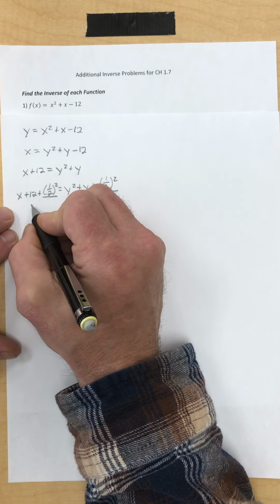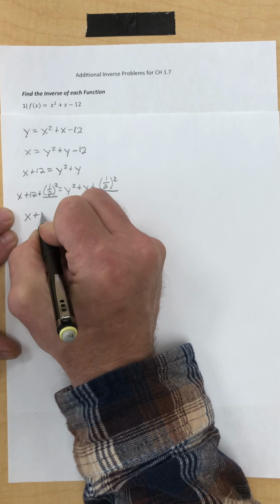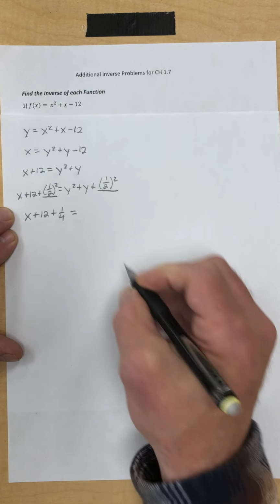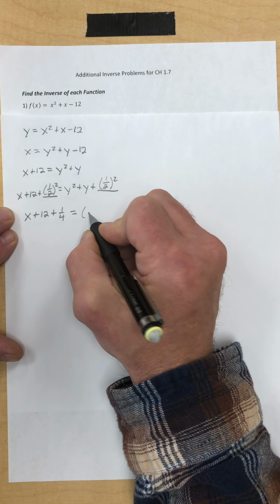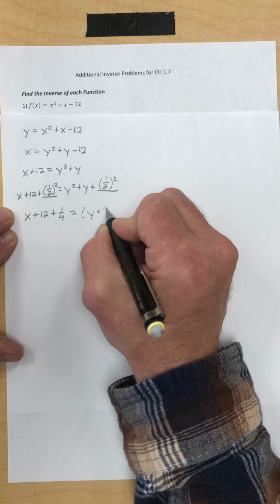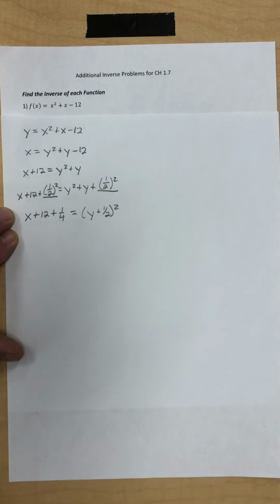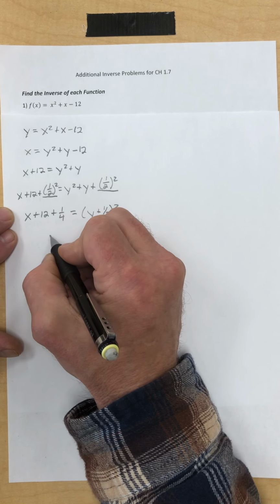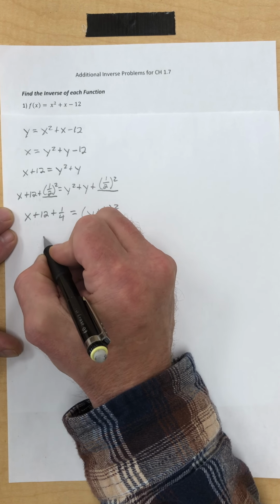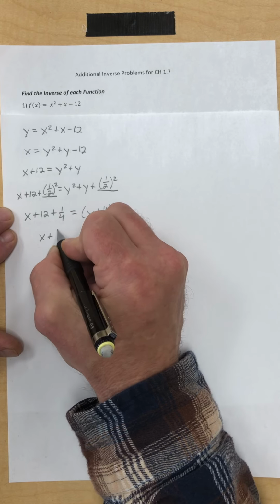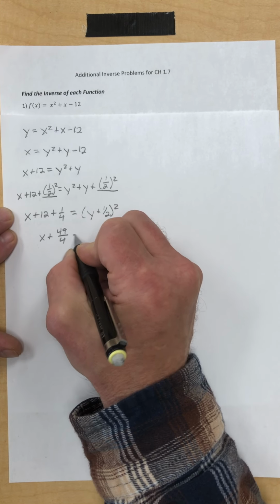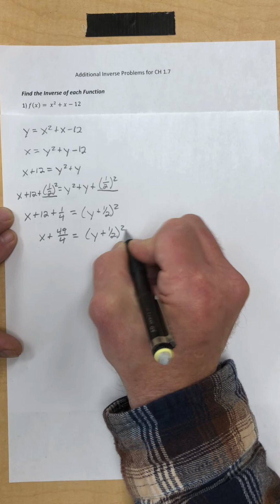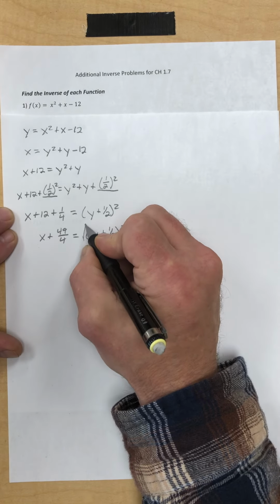So on the left-hand side, I have x plus 12 plus 1/4 equals, well, this is a perfect square trinomial, factors into y plus 1/2 squared. When I add the 12 and 1/4, that's 12 and 1/4, which is 49/4. So I get x plus 49/4 equals y plus 1/2 squared. And then we can take square root of the right-hand side.